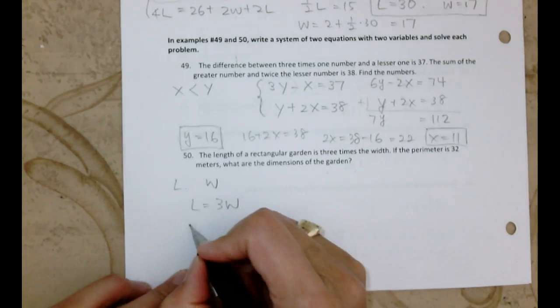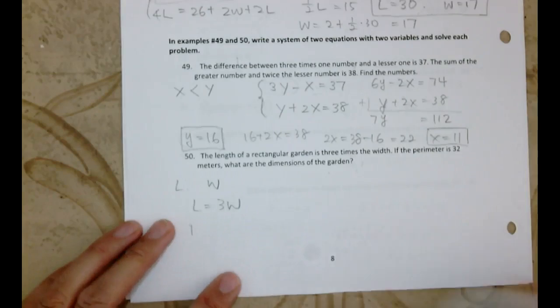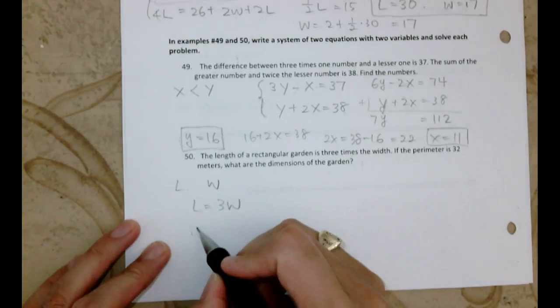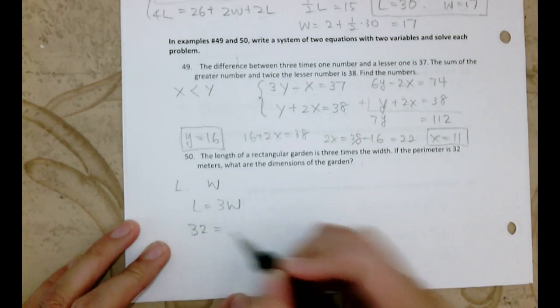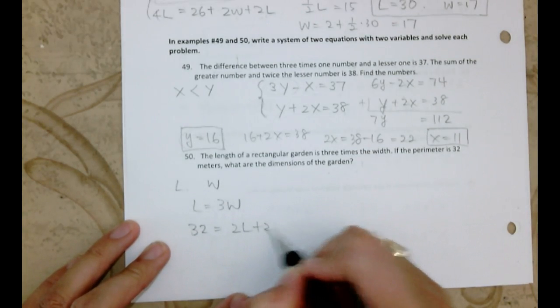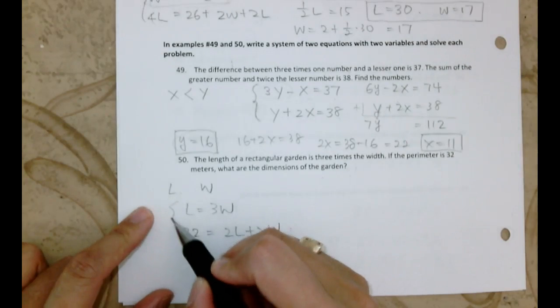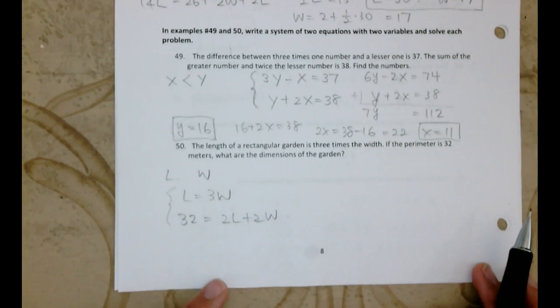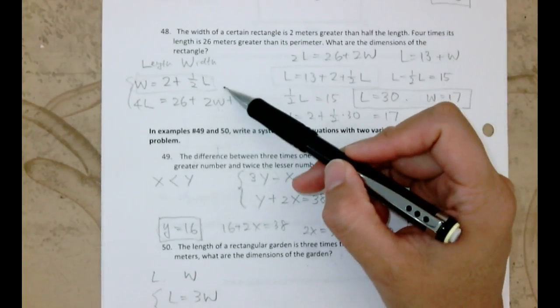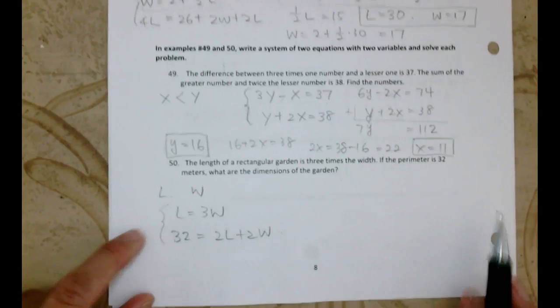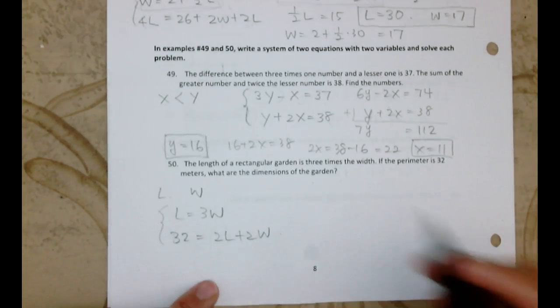And the perimeter, which is 32, is 2L plus 2W, right? So in this case, this is a system, and this is asking, please solve by substitution. It's basically similar to the previous one, but that was a lot harder. So you just plug this L in here.